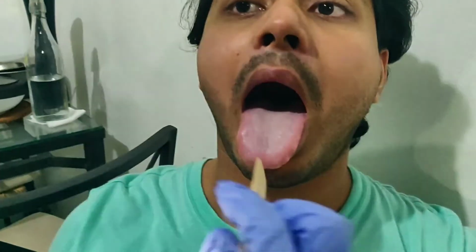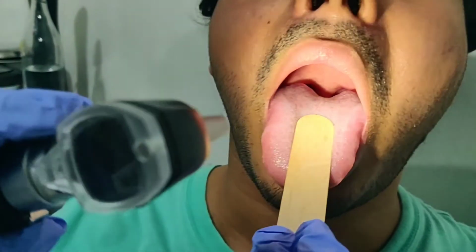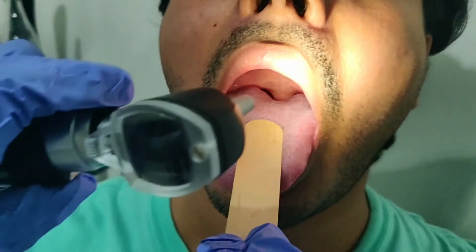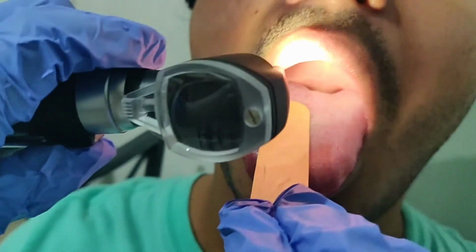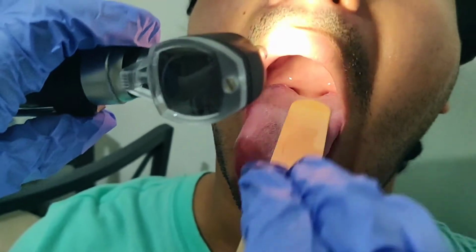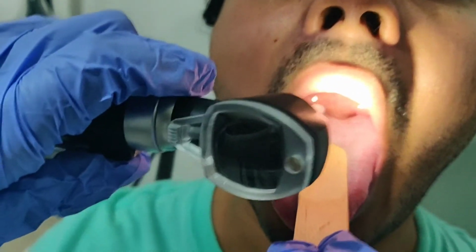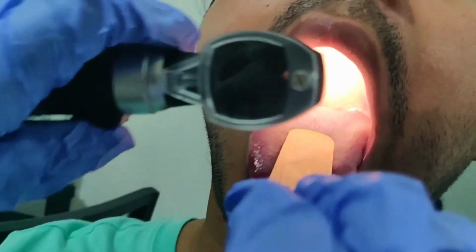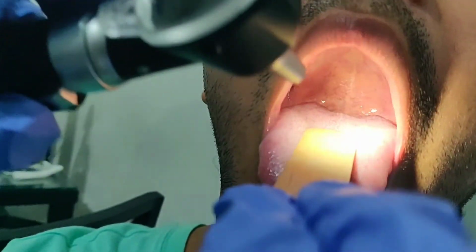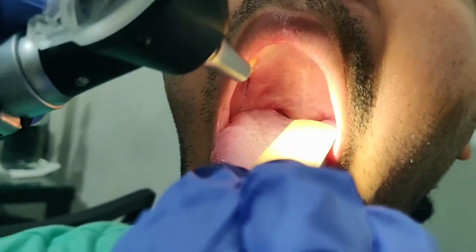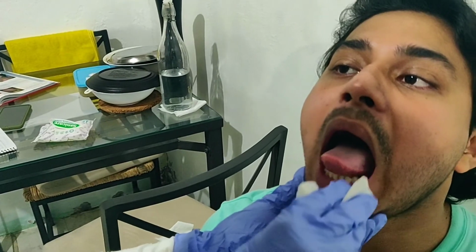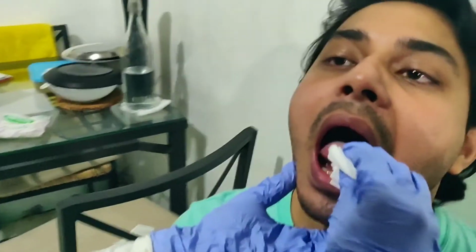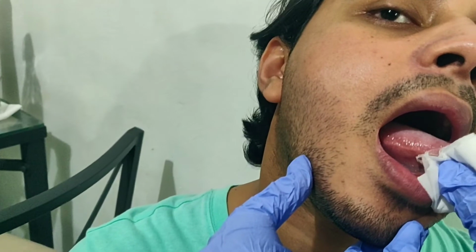With the help of a tongue depressor, we depress the tongue to get a better view of the anterior and posterior pillars, tonsils if present, and the pharynx. Using a gauze, we pull the tongue to observe the undersurface of the tongue.